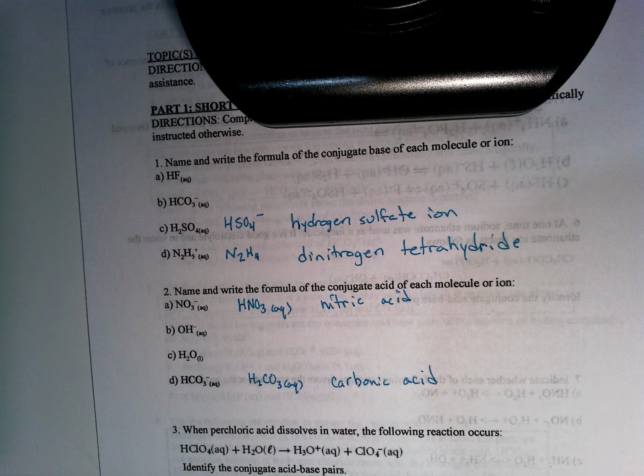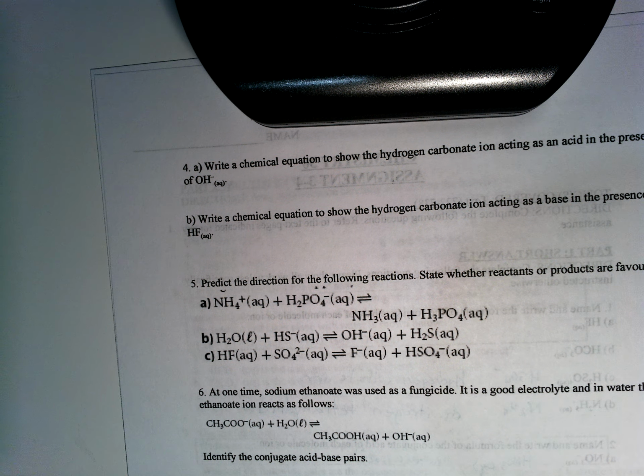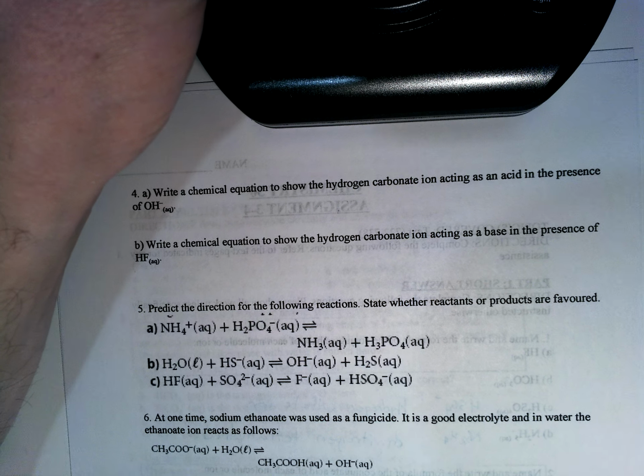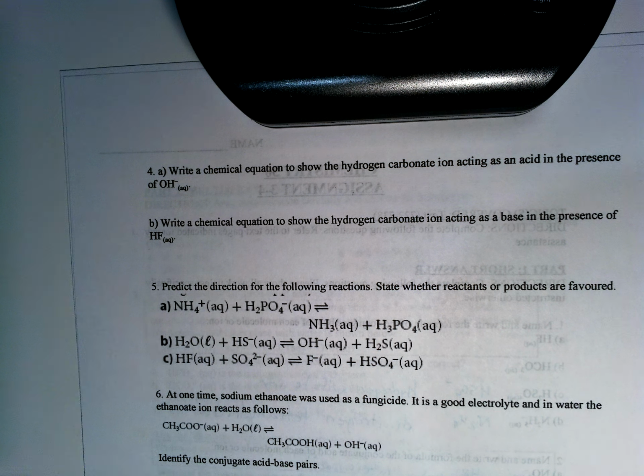Then question three, you have to name the acid-base pairs. Hopefully you can do that. You're just looking for a difference of one hydrogen. For question four, I did examples like this out of your notes, but I'll do one of them. If you don't know how to do the other one, you can look at your notes examples and the video that I posted, and there are some examples on how to do it.